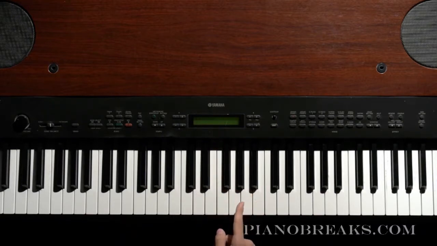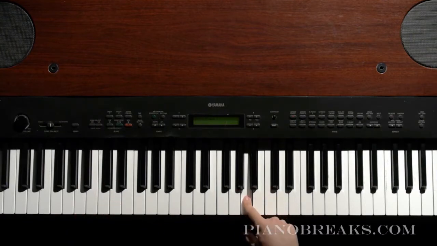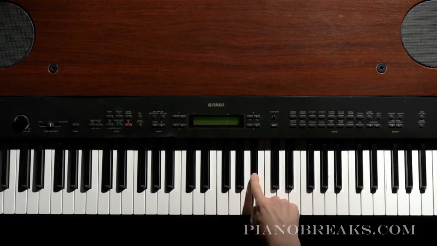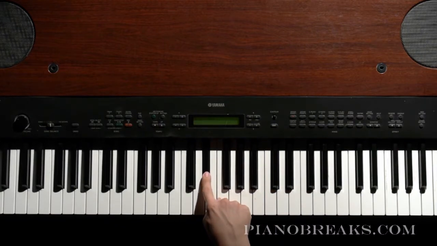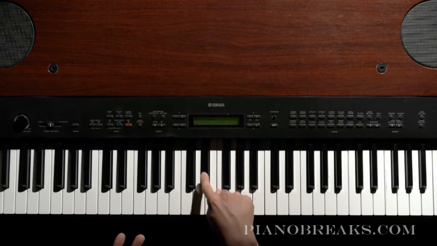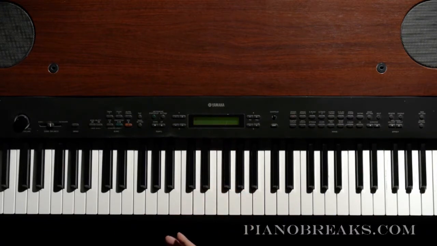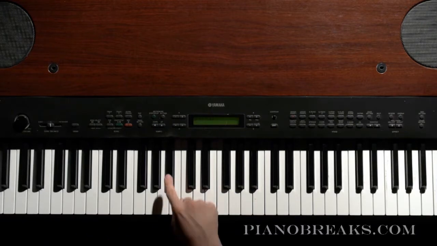So just to have you be interactive with me, if we were to do this A, what would this A be if we moved it up here? We would have an A sharp, or this could also be called a B flat. Each of these notes right here can always be called two things. For this note, this could be called E flat, or this could be called D sharp.